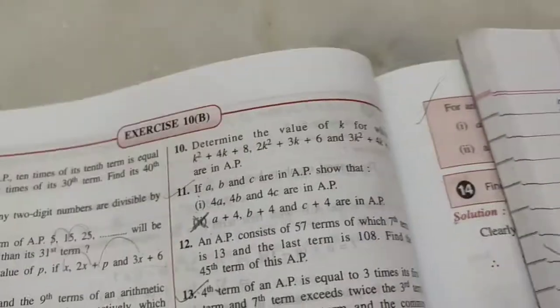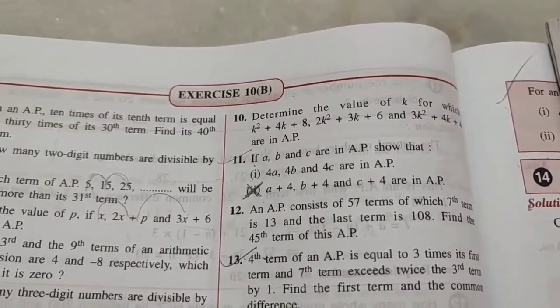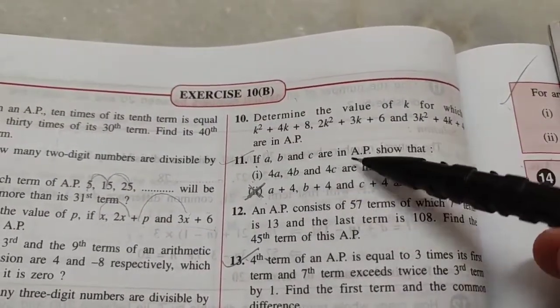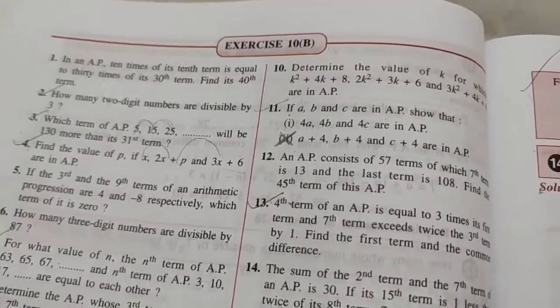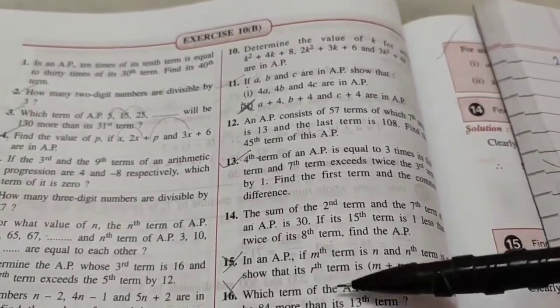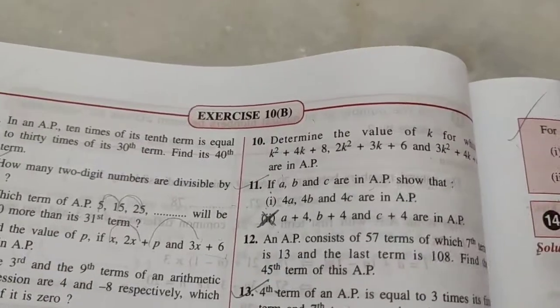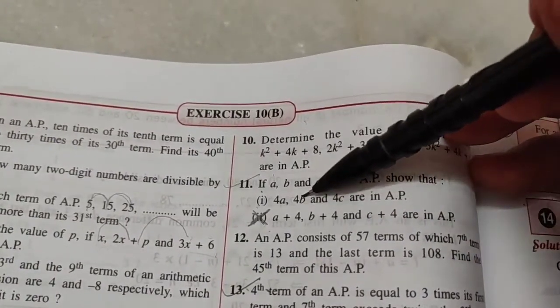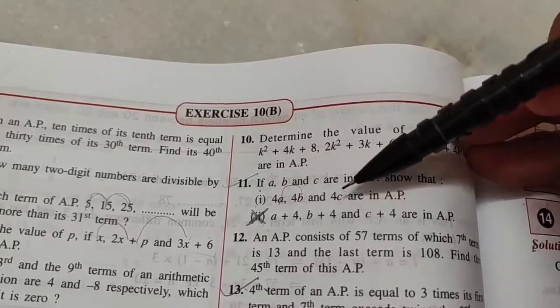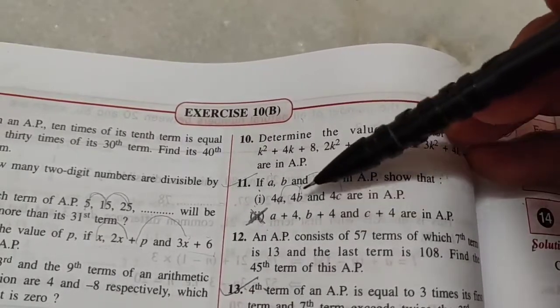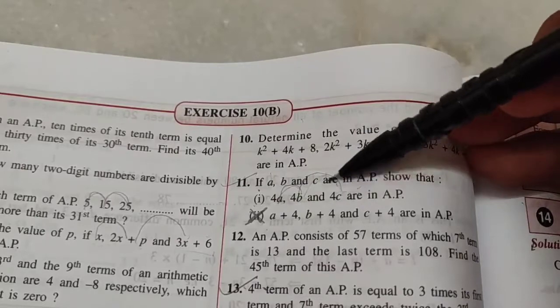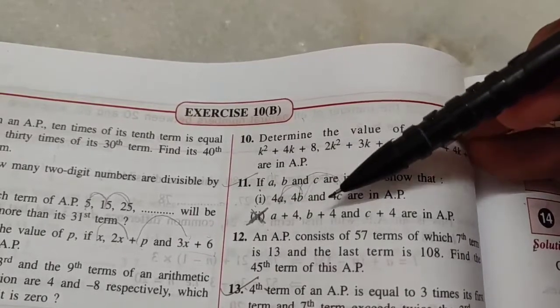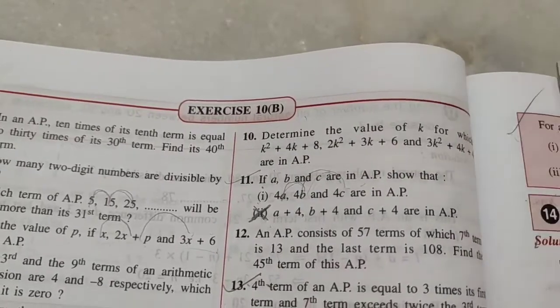Now the 11th sum. If A, B and C are in AP, show that these are also in AP. Cancel 11.2. Also cancel 15th and 16th sum. How can I prove them to be in AP? If only I can prove that 4B minus 4A is equal to 4C minus 4B, that is, the difference between these respective pairs of terms is equal, then it is proved that they are in AP.